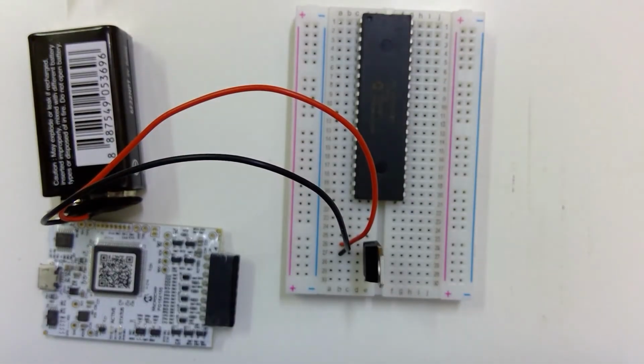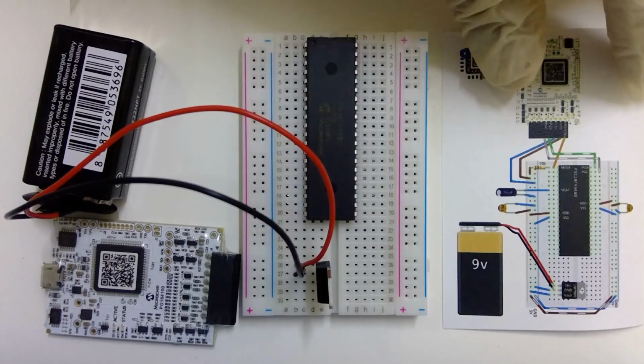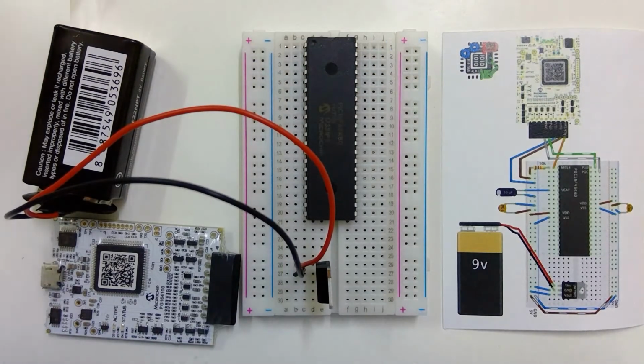Follow the schematic diagram given there. So we'll connect these capacitors in the power supply.